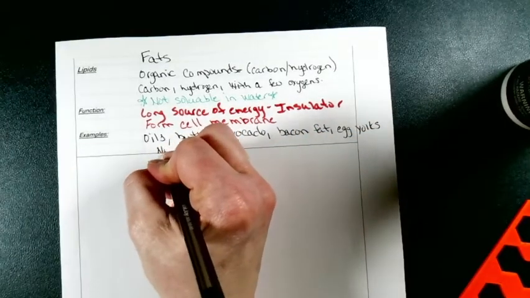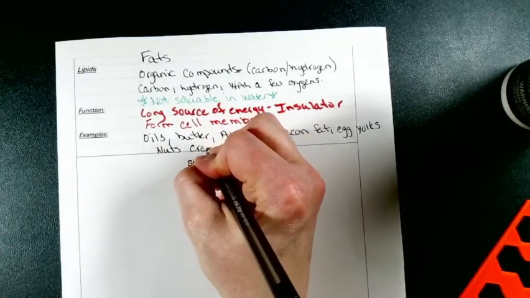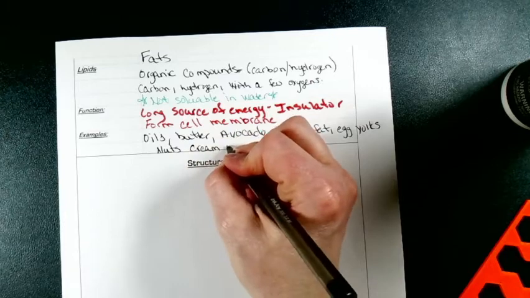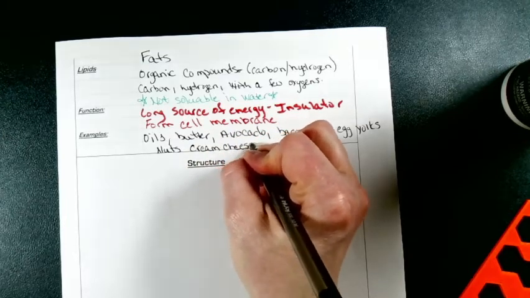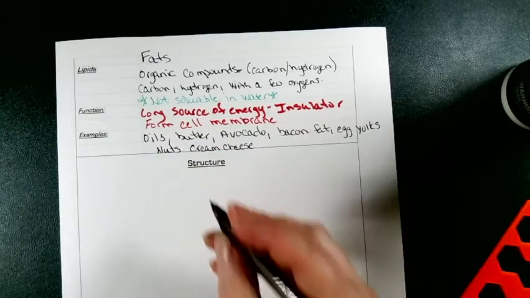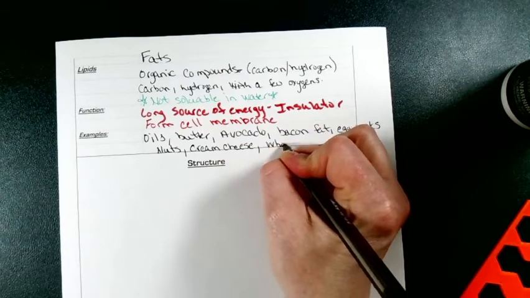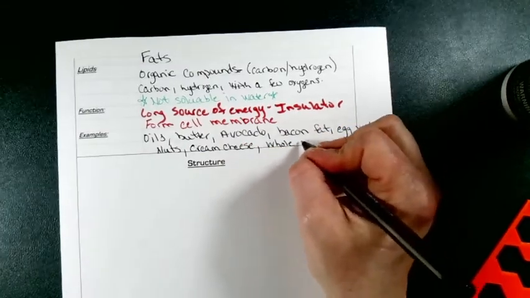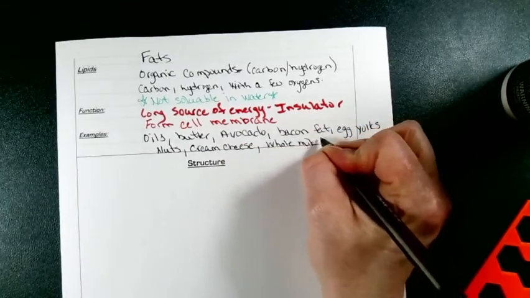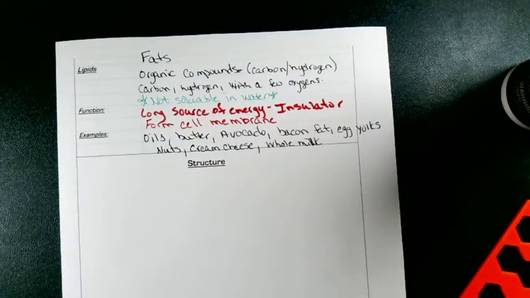Nuts are mainly fats. Cream cheese and many types of dairies. So your whole milks, your whole milk cheeses, those are all fats. They have a little bit of protein, a little bit of carbohydrates, but a lot of it is fat. Ooh, buttermilk. Buttermilk is mainly fat.